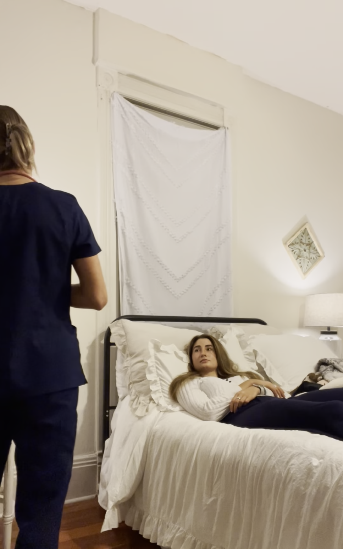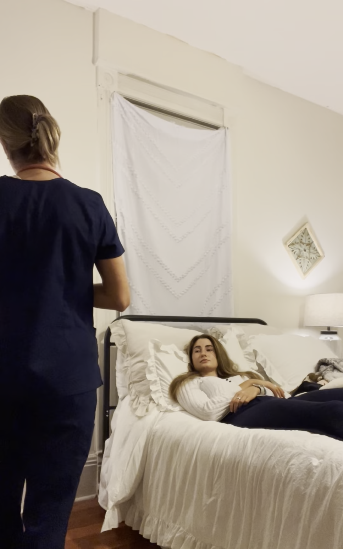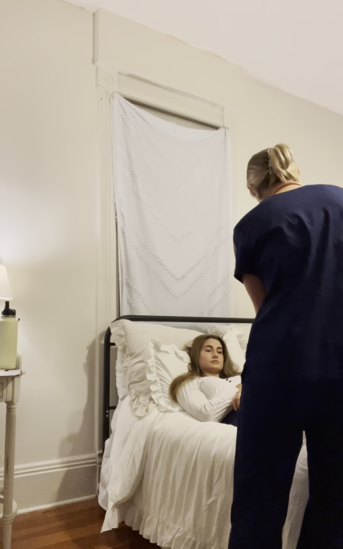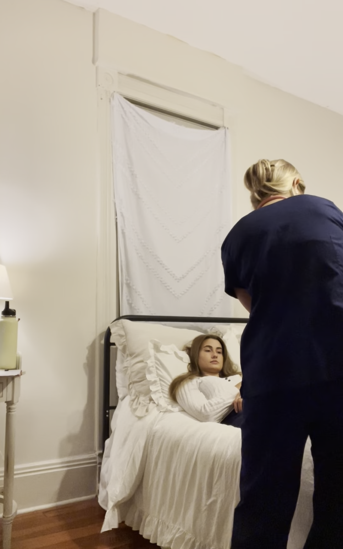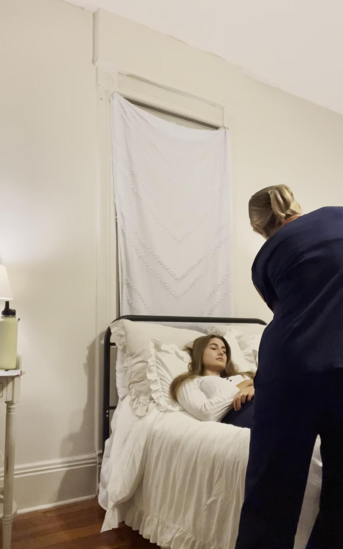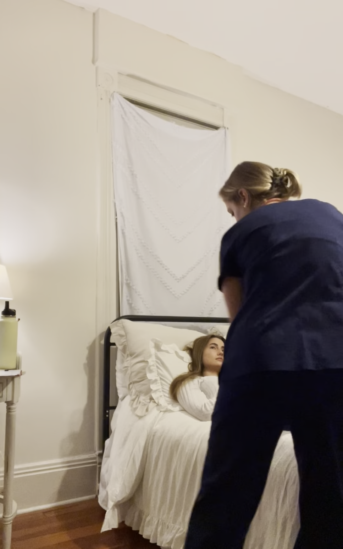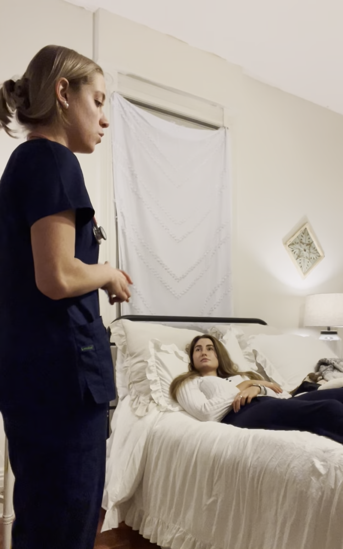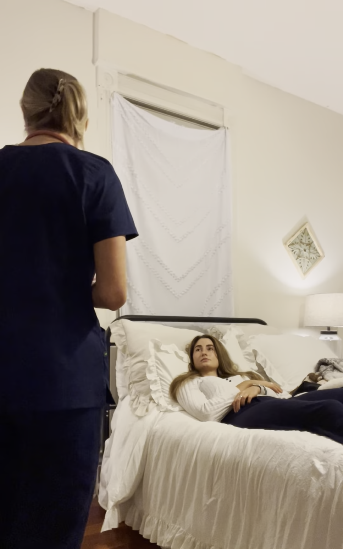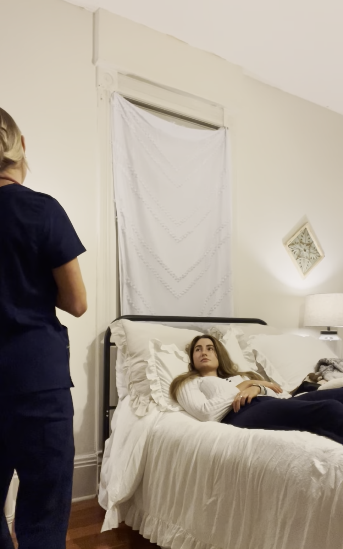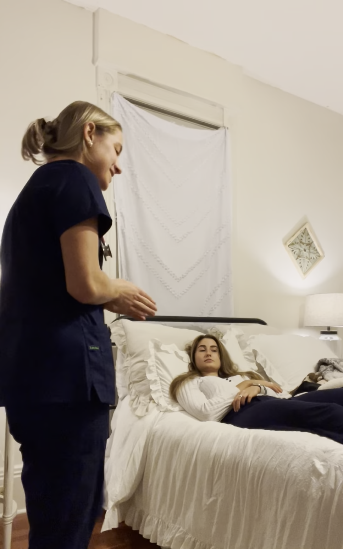Now I'm going to palpate the popliteal pulse on both legs. Okay, popliteal pulse on both legs is 1+, a little bit weak, but it's normal for lower extremities. Now I'm going to grade the dorsalis pedis pulse.